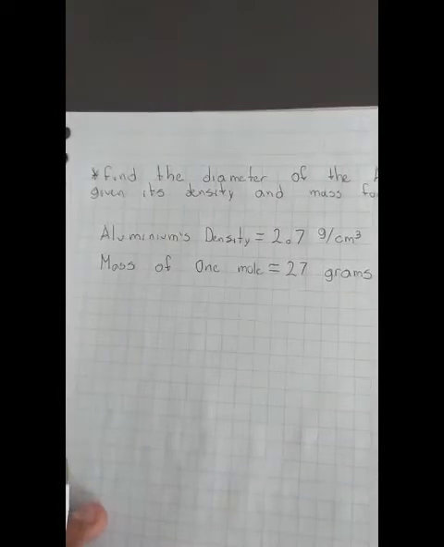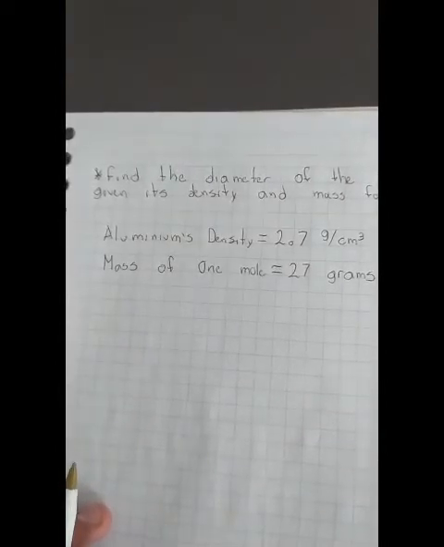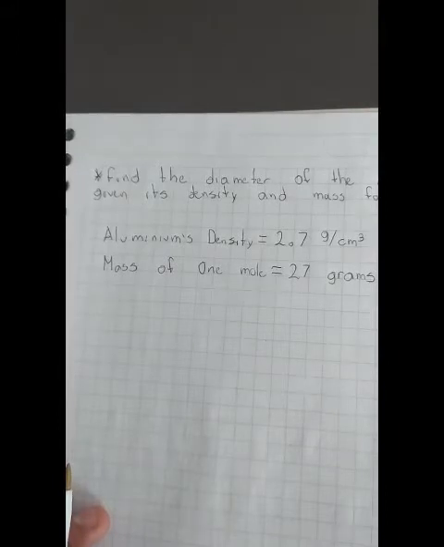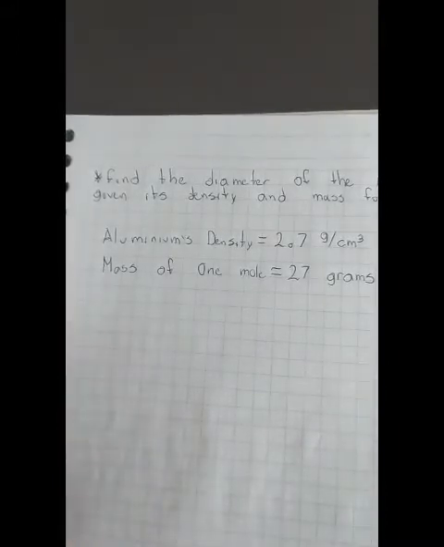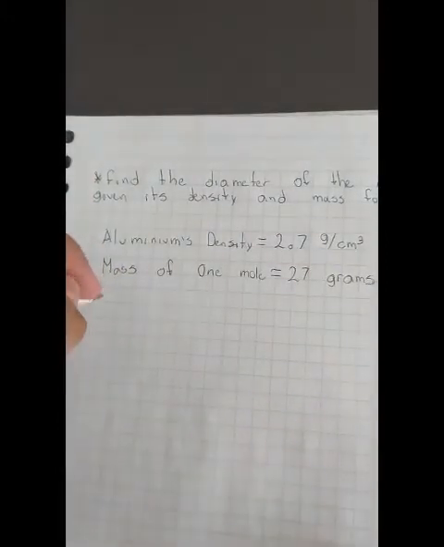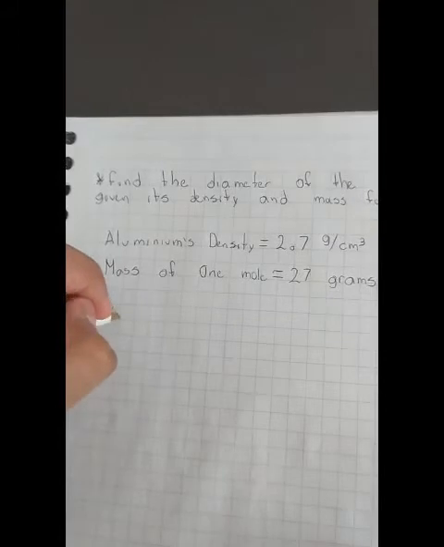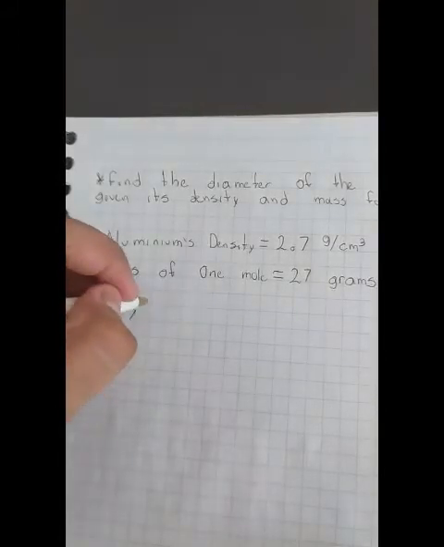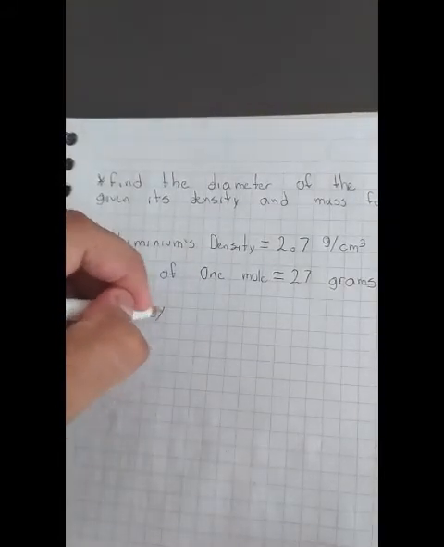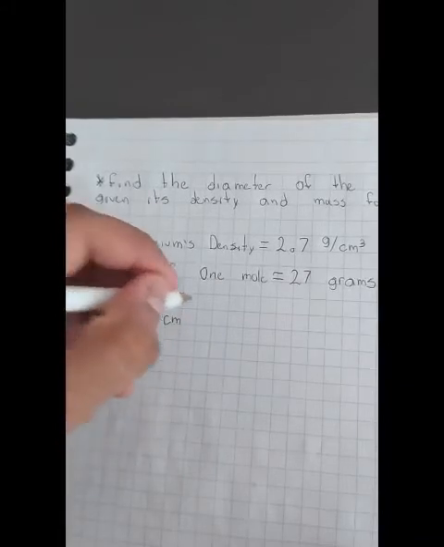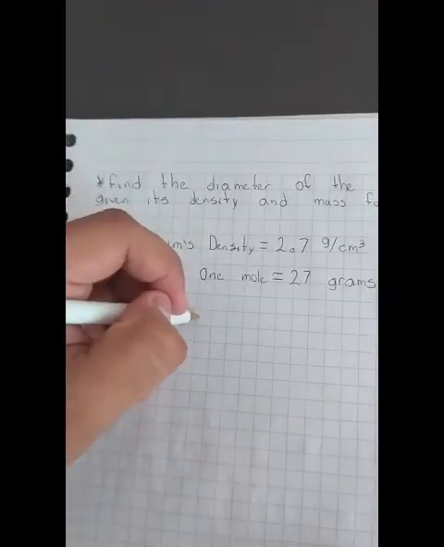And what we are going to do first is to change all units in terms of kilograms and meters. And we start with the density of aluminum, that is 2.7 grams per cubic centimeter.